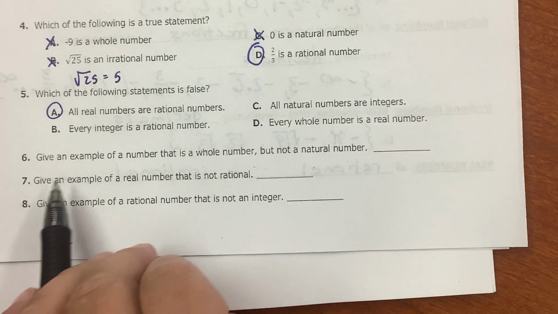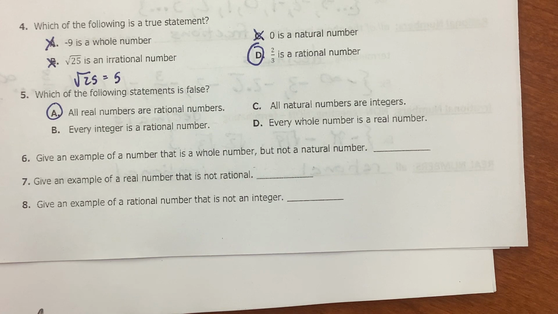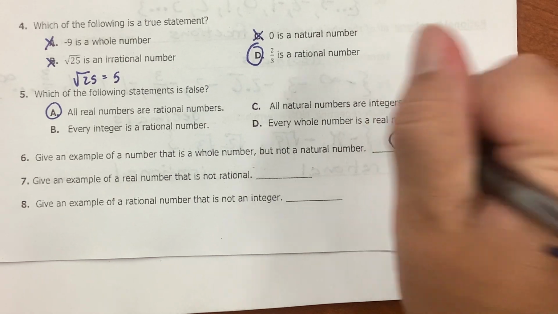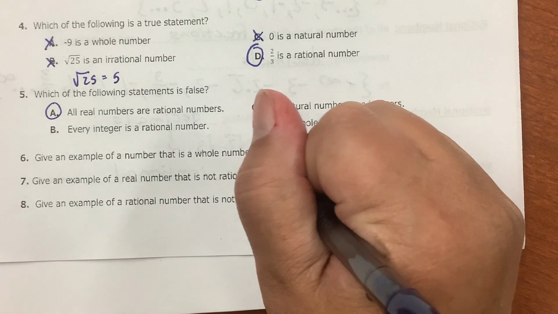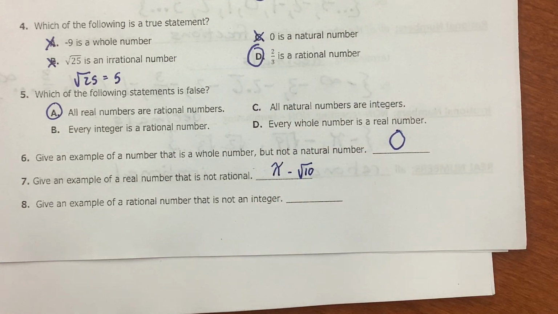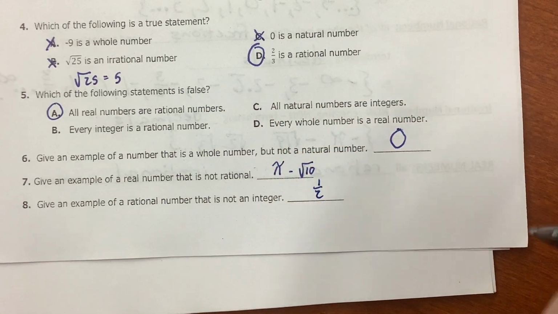That's true. Give an example of a number that is a whole number but not a natural number. The only whole number that's not natural is 0. Give an example of a real number that's not rational. A real number. The whole box is real numbers. I usually pick pi. But if you did the square root of 10, that's fine. What was it, negative 10? Give an example of a rational number that's not an integer. A rational number that would be a fraction. How about 1/2? That's a good one.